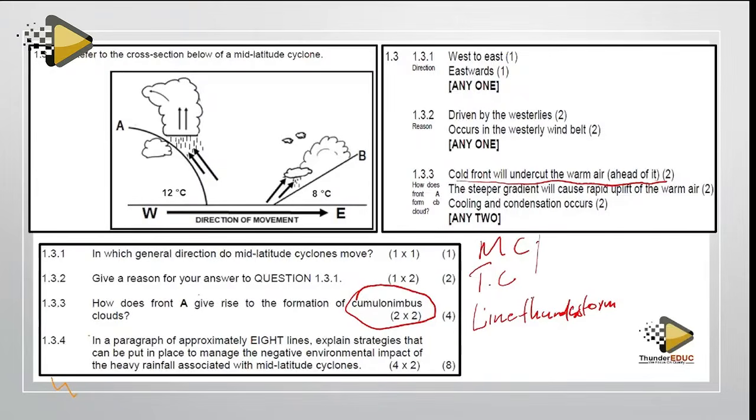So for the formation of cumulonimbus clouds, the air is going to be undercut when it comes to mid-latitude cyclone. But when it comes to line thunderstorm, the air is rising. When it comes to tropical cyclone, the air is rising. Why am I bringing these topics together? Because they have a common type of clouds, which means when you're looking at the weather associated with these three systems, the weather is the same.